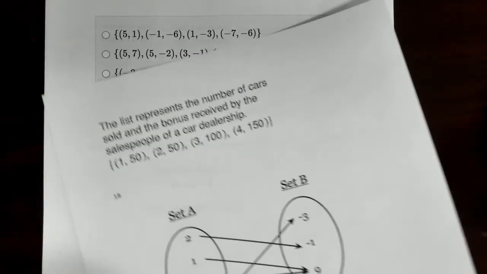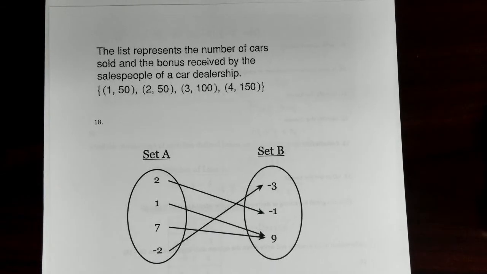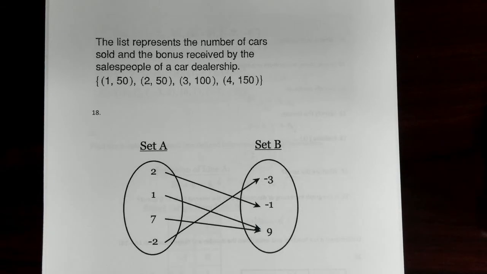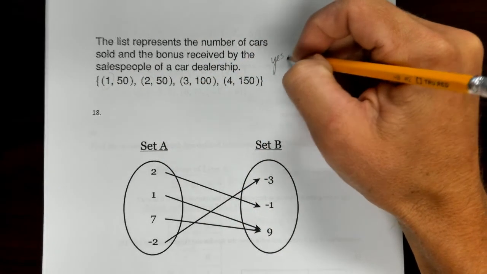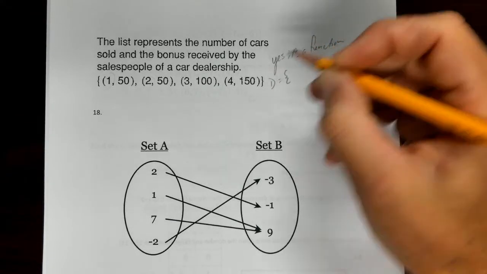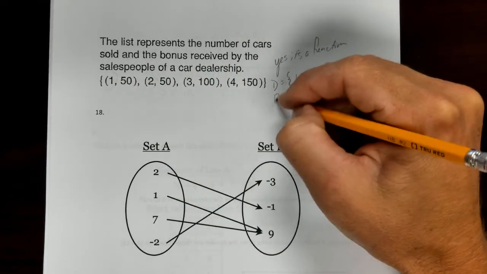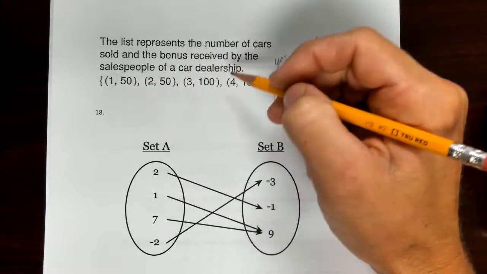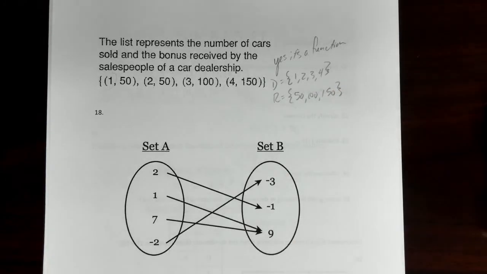Looking at number 17. Number 17, the list represents the number of cars sold and the bonus received by the salespeople of a car dealership. So I want to, again, identify if it's a function and then list out the domain and range. So I'm looking at my x values. Do any of them repeat? No. So yes, it's a function. Domain, again, this is a discrete set of data. So 1, 2, 3, and 4. With the bracket, range, y values, so 50, 100, 150. And again, I'm only going to write the 50 one time.